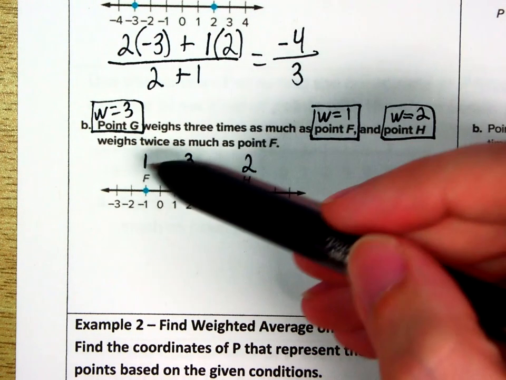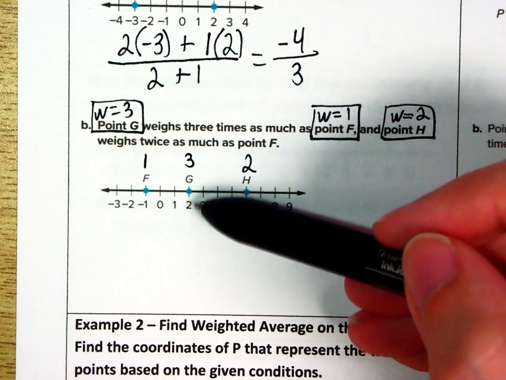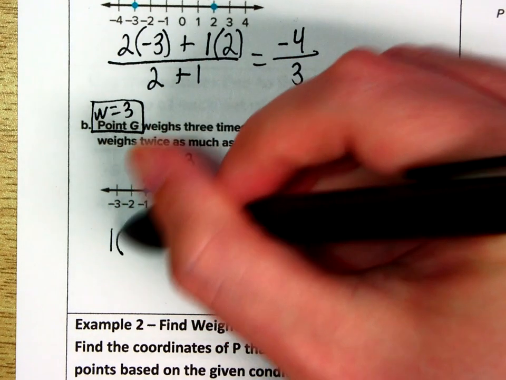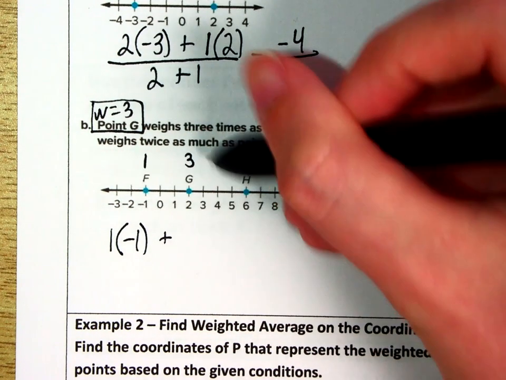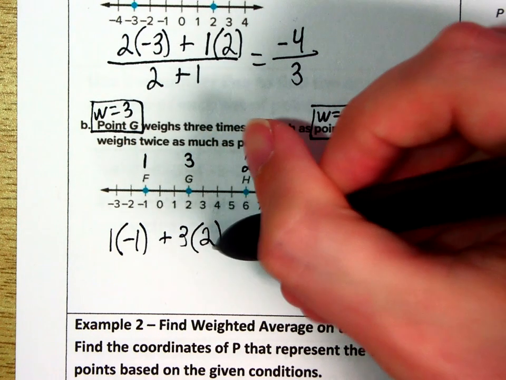We're doing the weight times the point, plus the weight times the point, plus the weight times the point. We're just multiplying straight down and adding our answers from each of the multiplications.